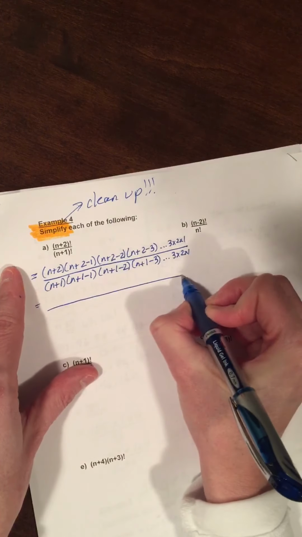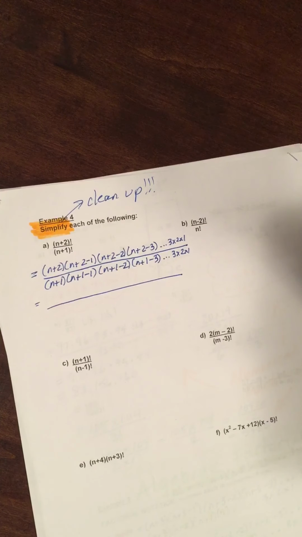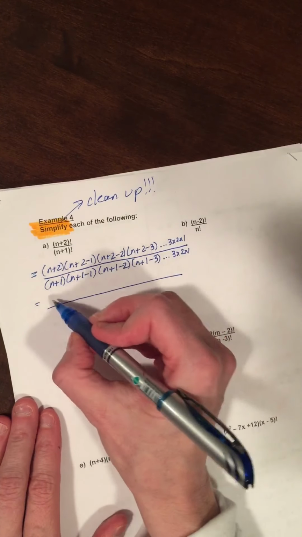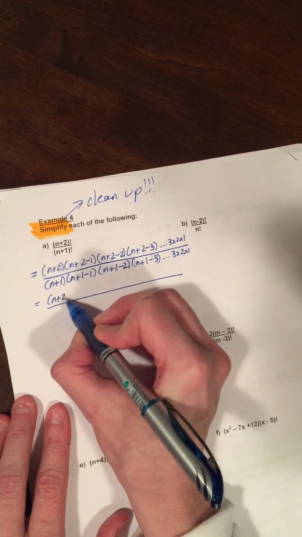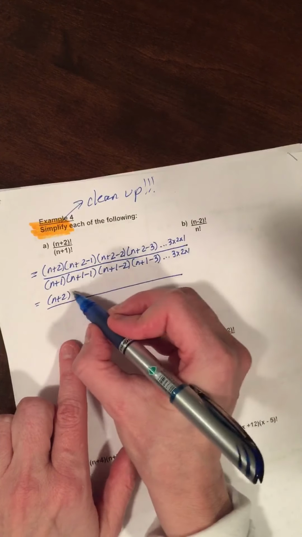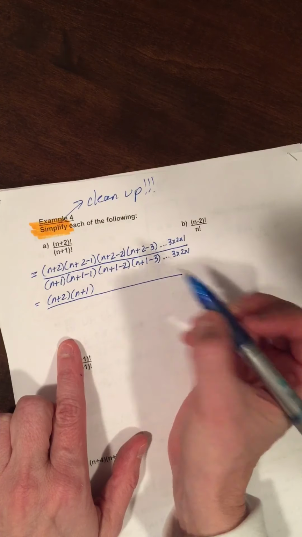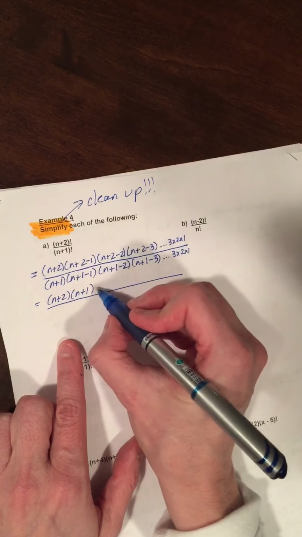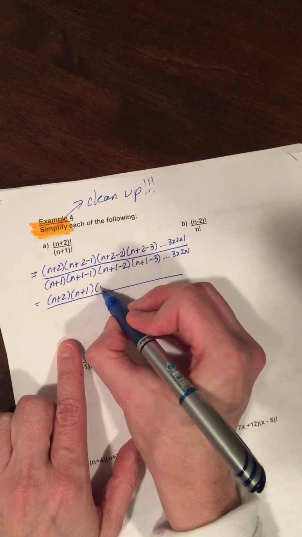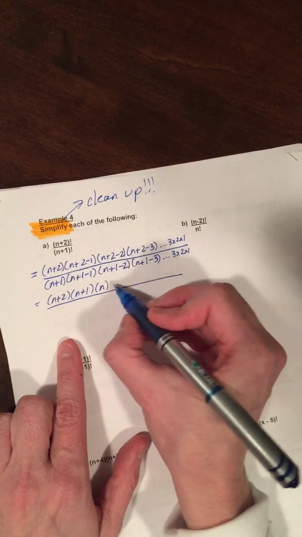Now, both the numerator and the denominator need to be tidied up. Okay? Both the numerator and the denominator need to be tidied up. So let me start in the numerator. First binomial's nice and neat. Second binomial cleans into n plus 1, 2 subtract 1. Third bracket is just n.